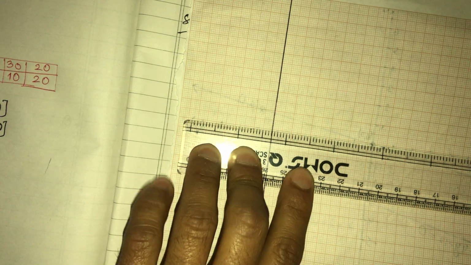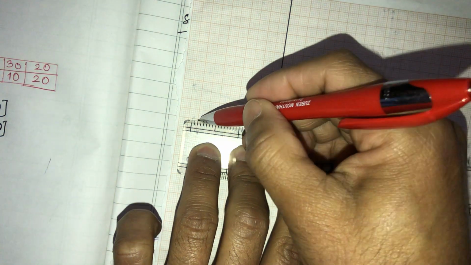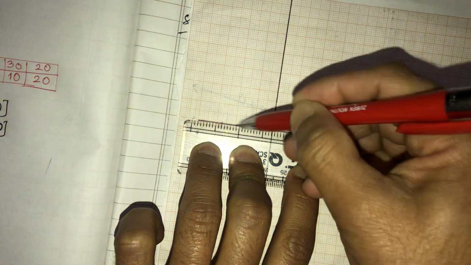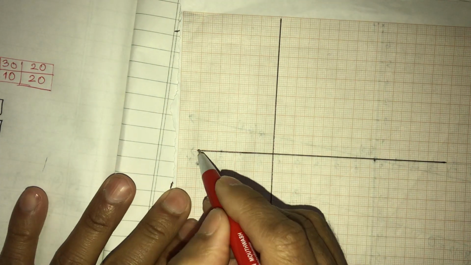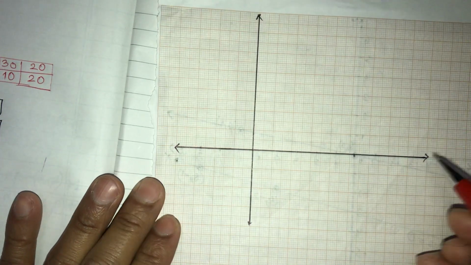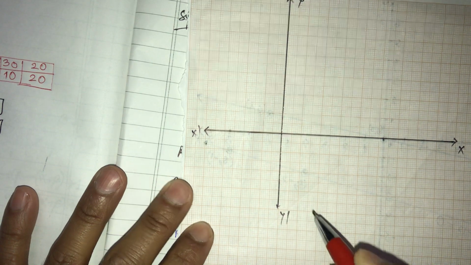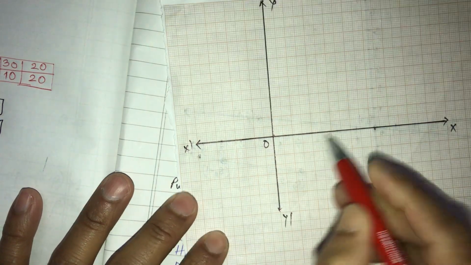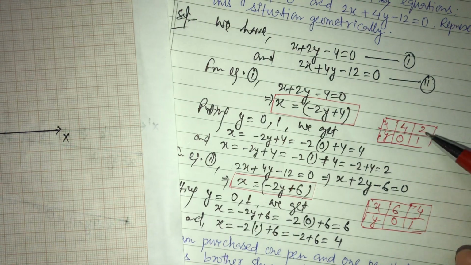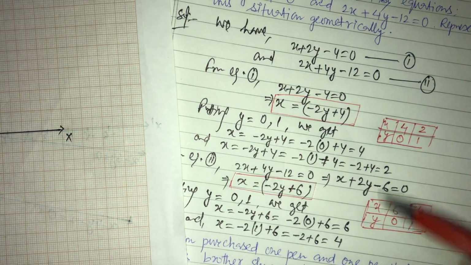It is better if you use full size graph paper. Your graph will come out very distinct and clear. This is x, y, x dash, y dash. This is the origin. Towards the right, I'm taking this as 1 now, because I don't have multiples of 10 here. There's no multiple of 10, that's why.